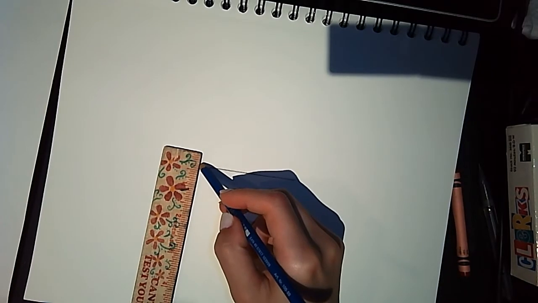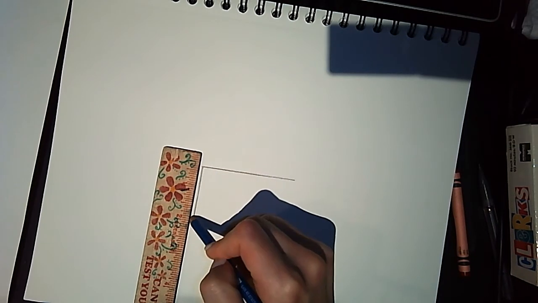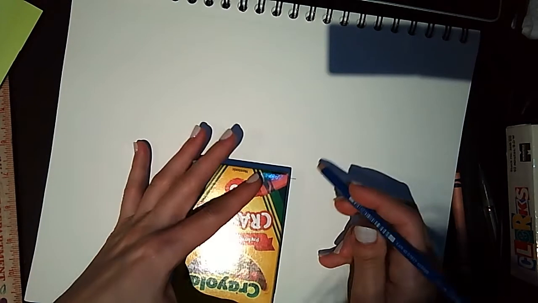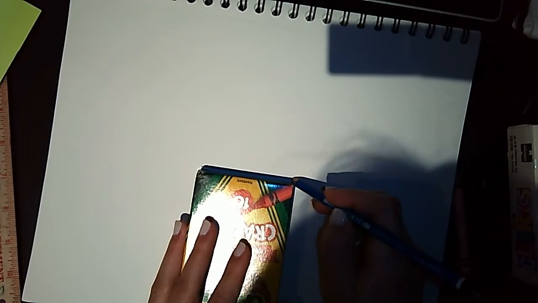And I am using a ruler. If you don't have a ruler, you can use any straight edge. So for instance, when I say a straight edge, anything that I can use to make a straight line. You can even use the edge of your pencil box. I'm just going to try my best.